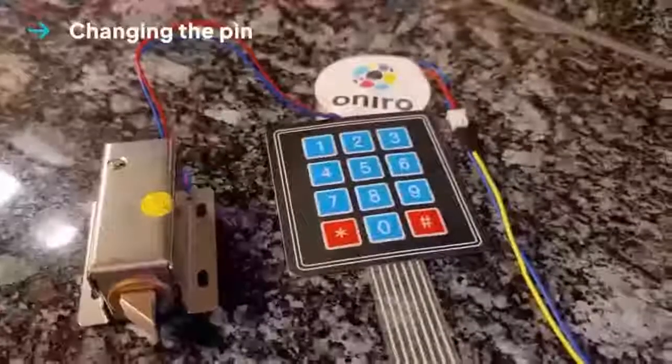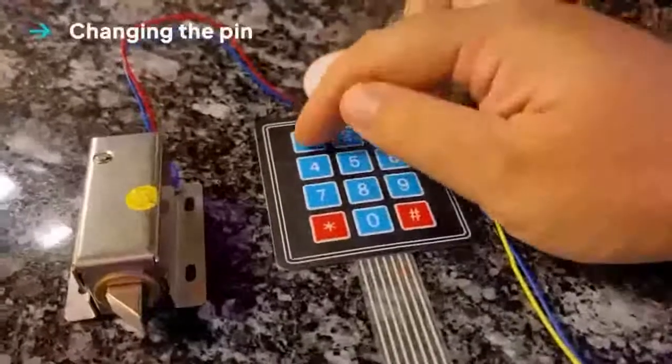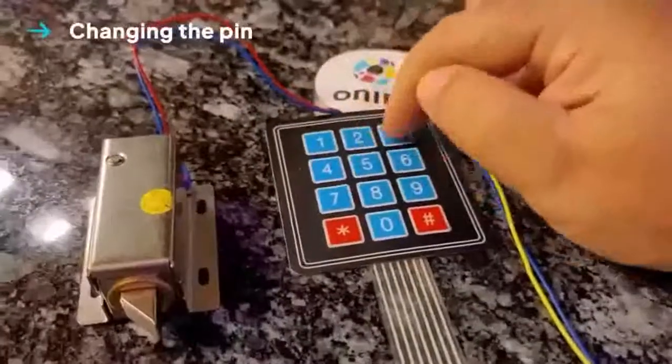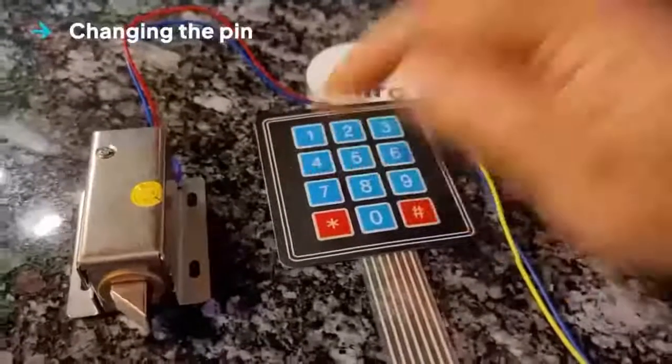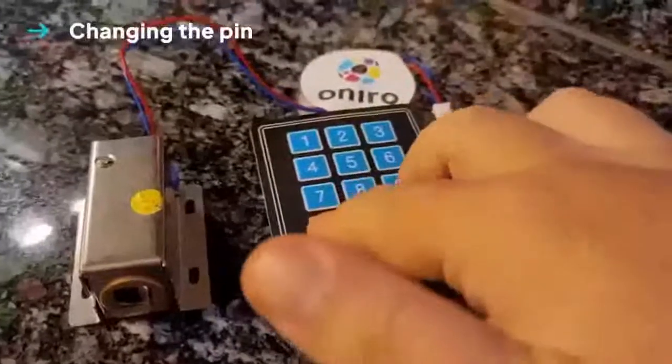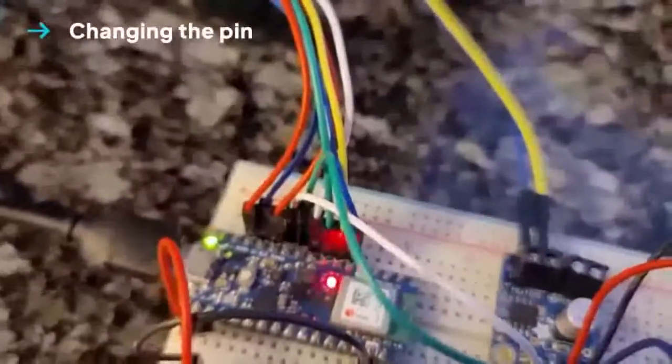Of course, we can also change the pin. To do that, we enter the right pin to make sure it knows we are allowed to do it, and we press our two special keys again. Now the LED starts blinking again, and we are ready to enter the new pin.